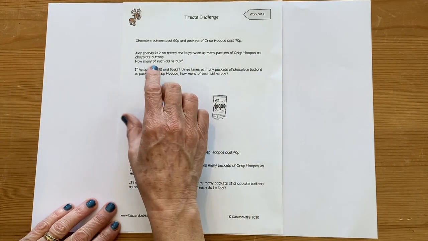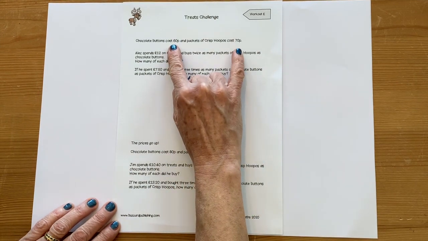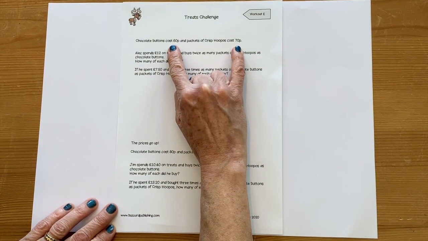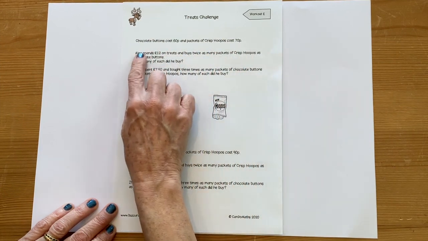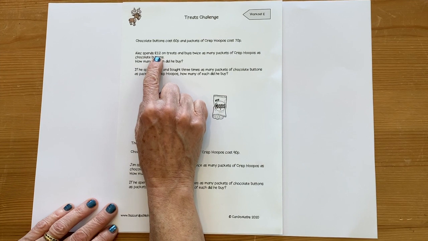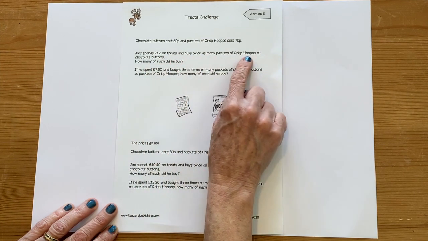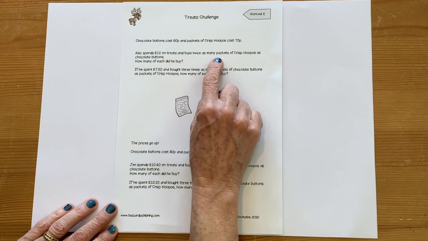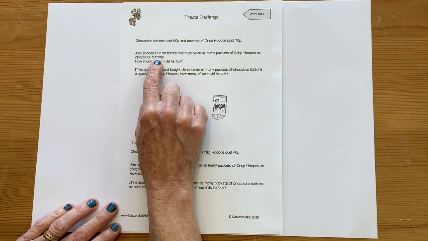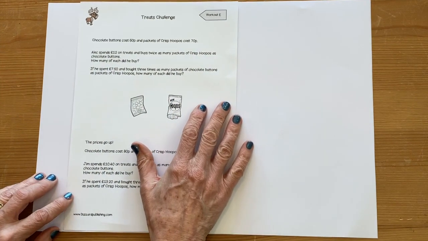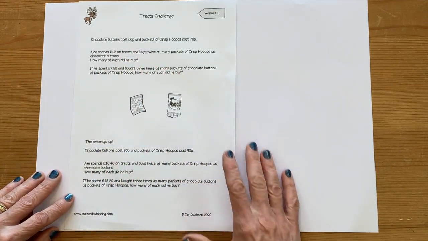So we've got one here looking at chocolate buttons and crisp hoopos. Okay, we've got some prices, so 60p and 70p. And you're going to be buying combinations of these so that you spend £12 exactly. All right. So we've got a bit of information here that's quite important as well. That Alec buys twice as many packets of crisp hoopos as chocolate buttons. Okay, so you think, well, what does that mean? Therefore, don't worry about the rest of the challenge for now. Let's just look at this bit to start with.